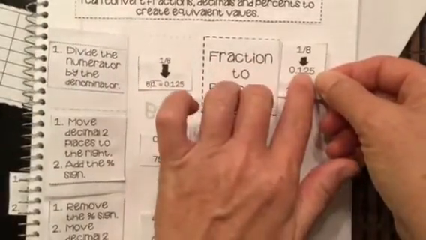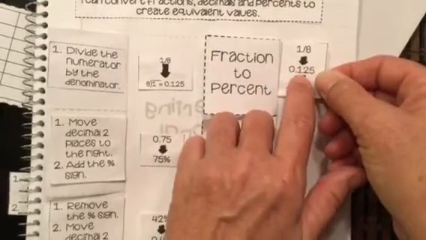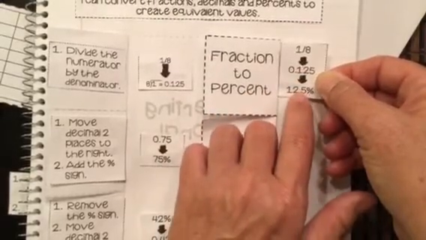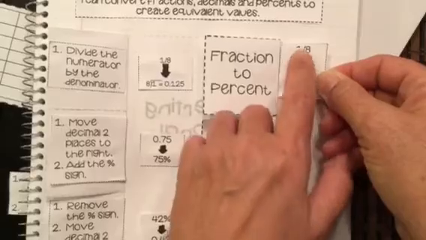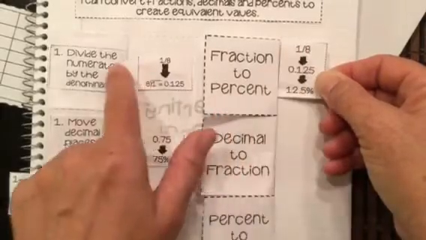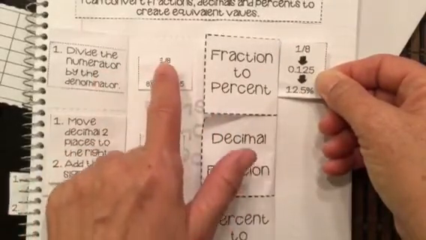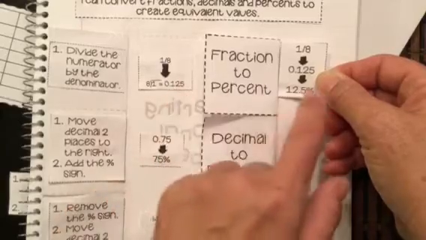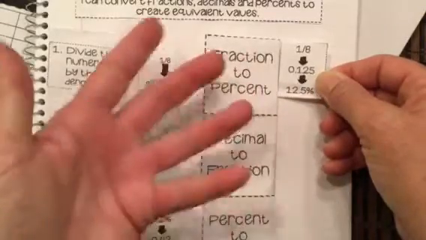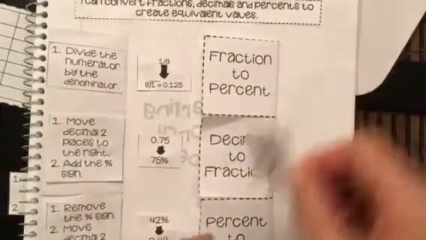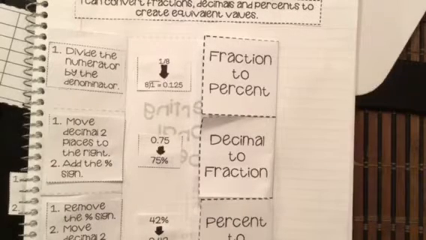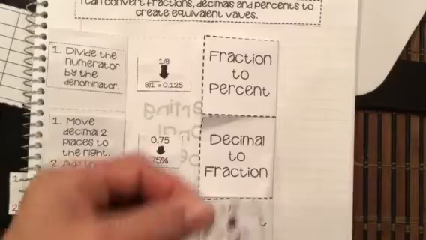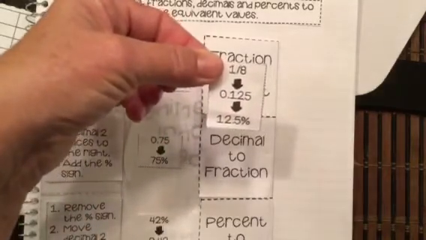Okay, a fraction to a percent. So we already know how to convert a decimal to a percent, right? But I have a fraction. But I just learned how to convert a fraction to a decimal. So really, a fraction to percent is just going to be 2 steps, isn't it? And we're going to go into multiplying and dividing decimals.